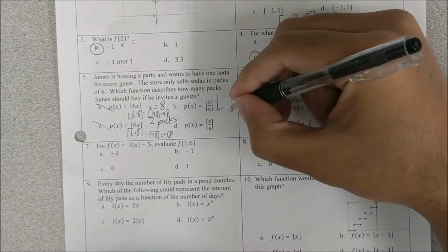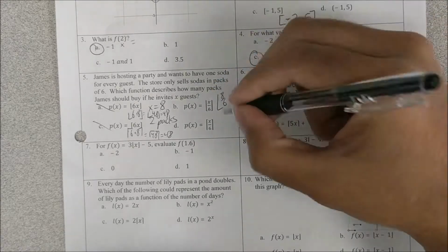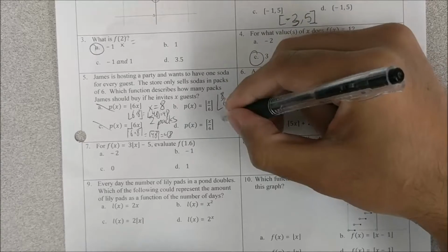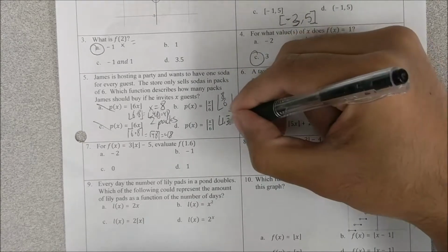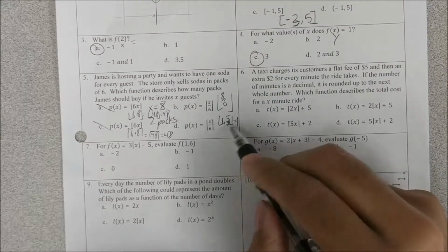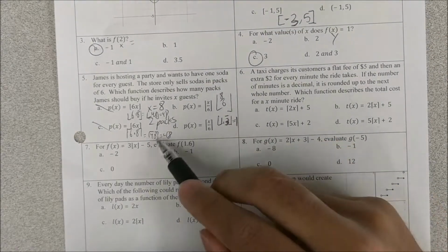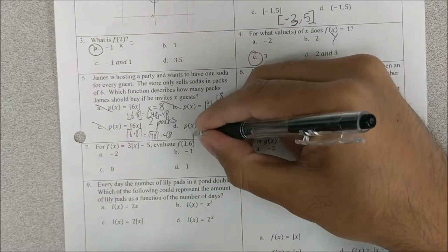Okay, so before I do the floor, I do what's inside. So 8 divided by 6. So that'll be about 1.3 repeating. And then floor means round down. So choice B gives an output of 1, but we know that 1 pack is not enough. So let's try choice D.